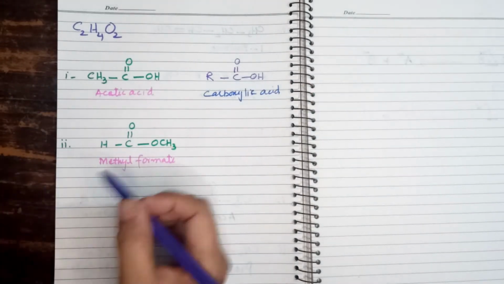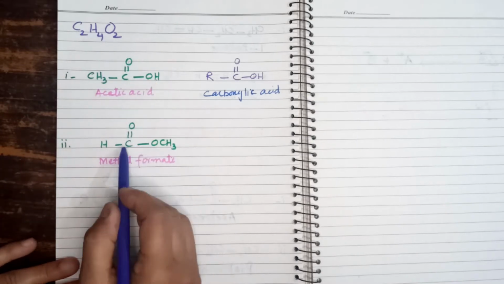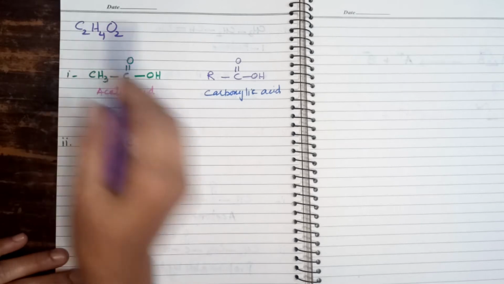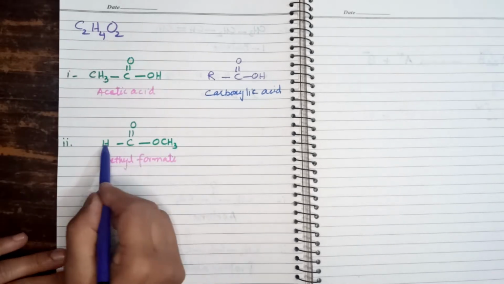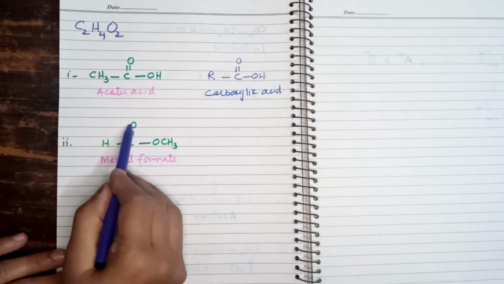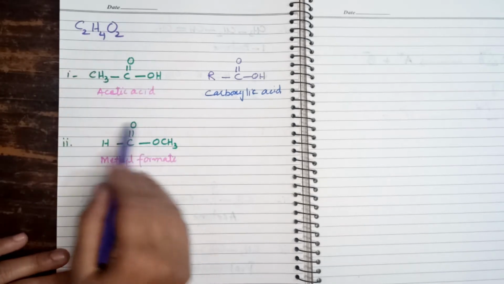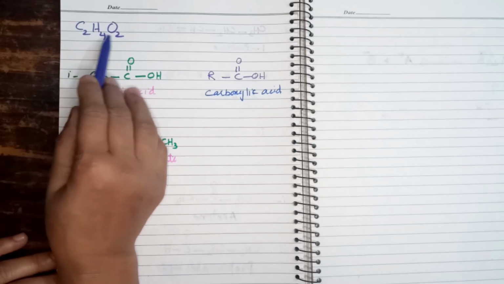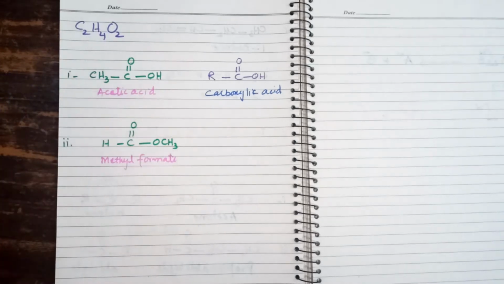Now in the second molecule, count the number of carbon atoms. How many carbon? 1, 2, right? We have 2 carbon atoms. Hydrogen 3 plus 1, 4. We have 4 hydrogen. And how many oxygen? We have 2 oxygen atoms, O2. It means this molecule also has the molecular formula C2H4O2, right?